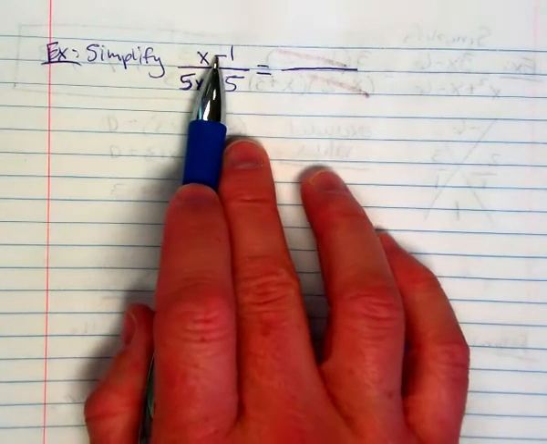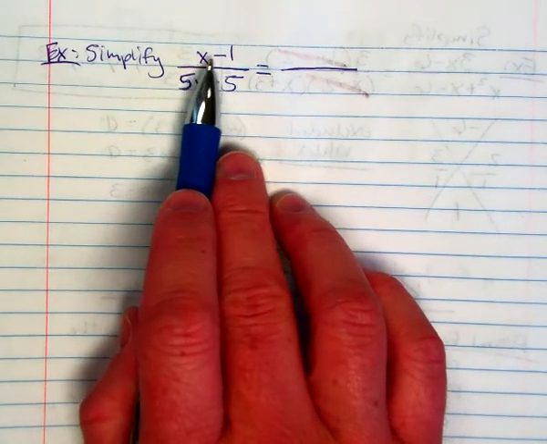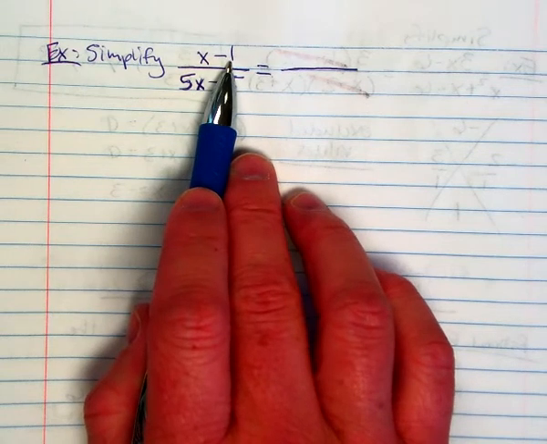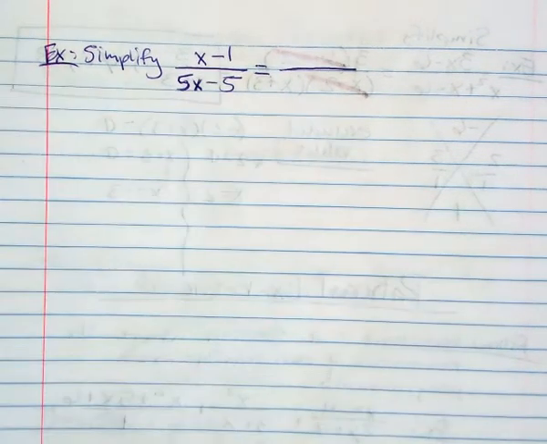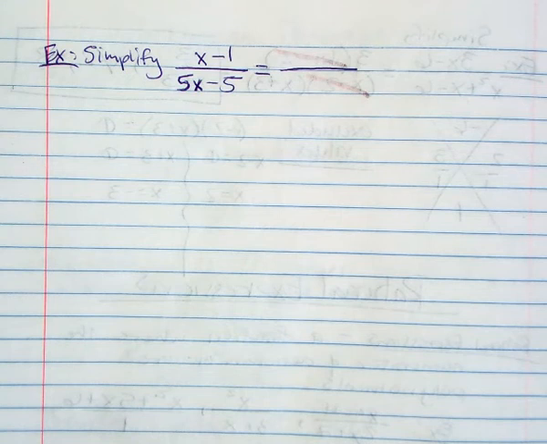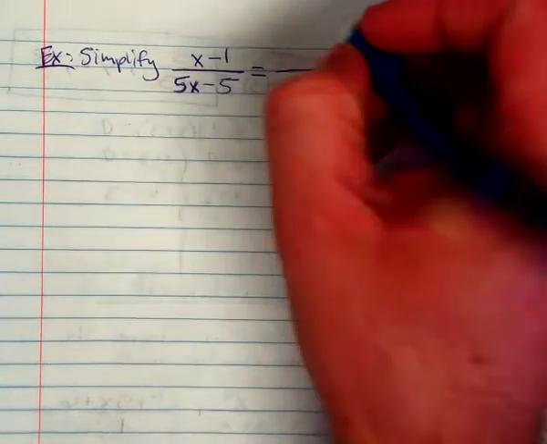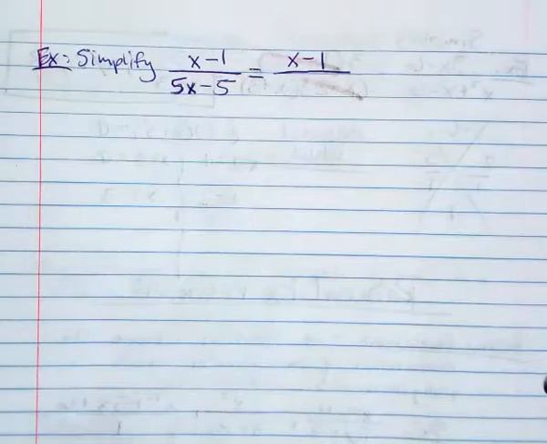On the top, if I'm going to factor this, anytime you factor, you look for what do they have in common. I have x minus 1. Do the x and the 1 have anything in common? One person says no. They do have one thing in common. They both have a 1. 1 will never help us. There is nothing helpful that they both have in common, so we will just write x minus 1.